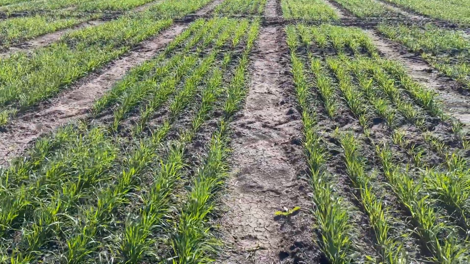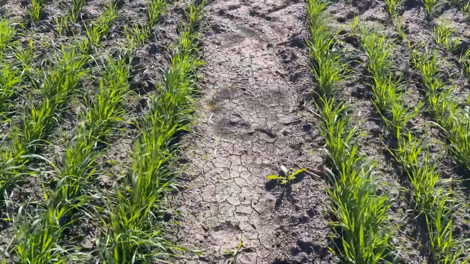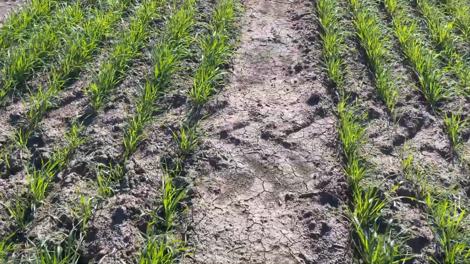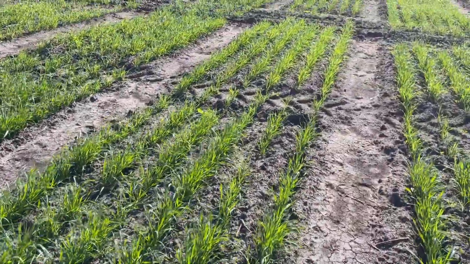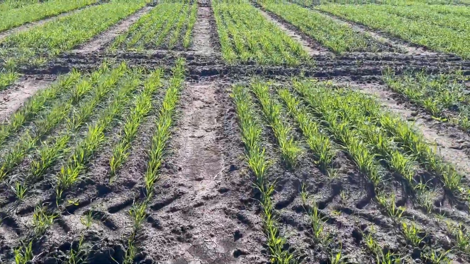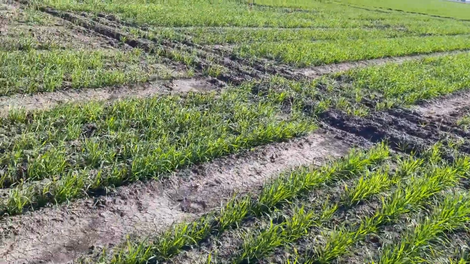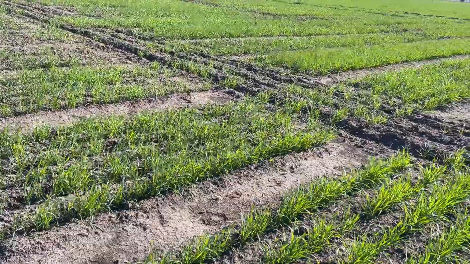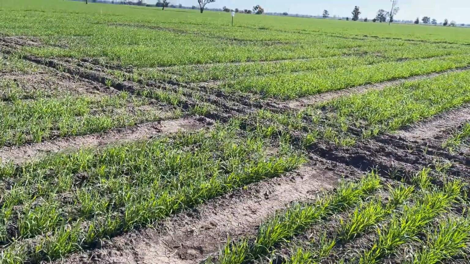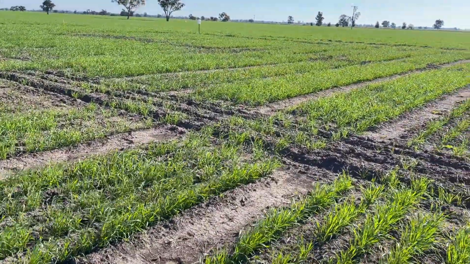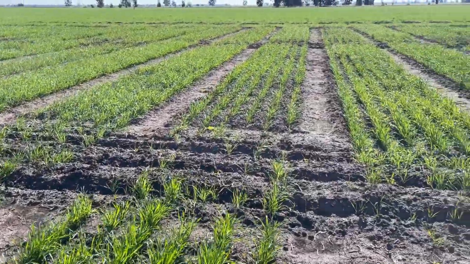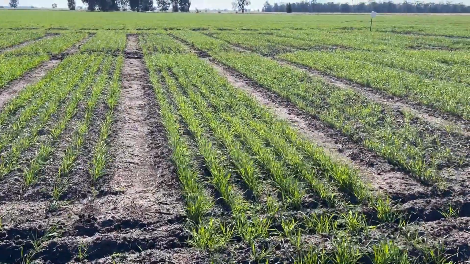Now black oats, initially it's hard to identify, but the easiest way, which I always suggest to my students, is that the leaves of wheat twist clockwise, but in black oats they twist anti-clockwise.